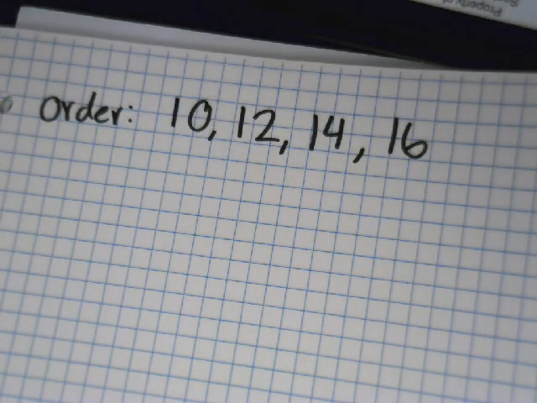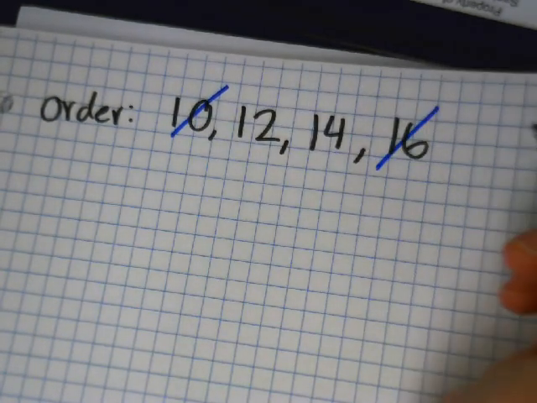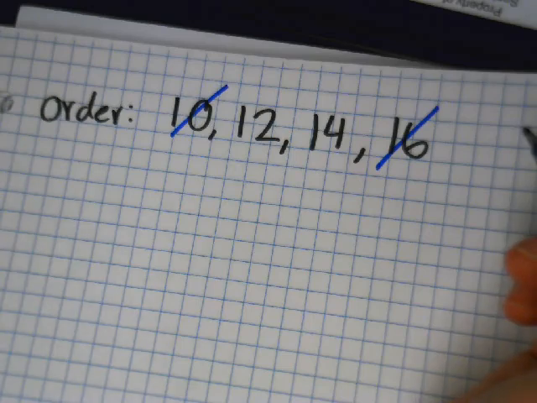You've shown improvement. Those are very low. What if it was only out of 16? Then you did good. All right. So are they in order? Yes. So now let's cross them out. Front, back.